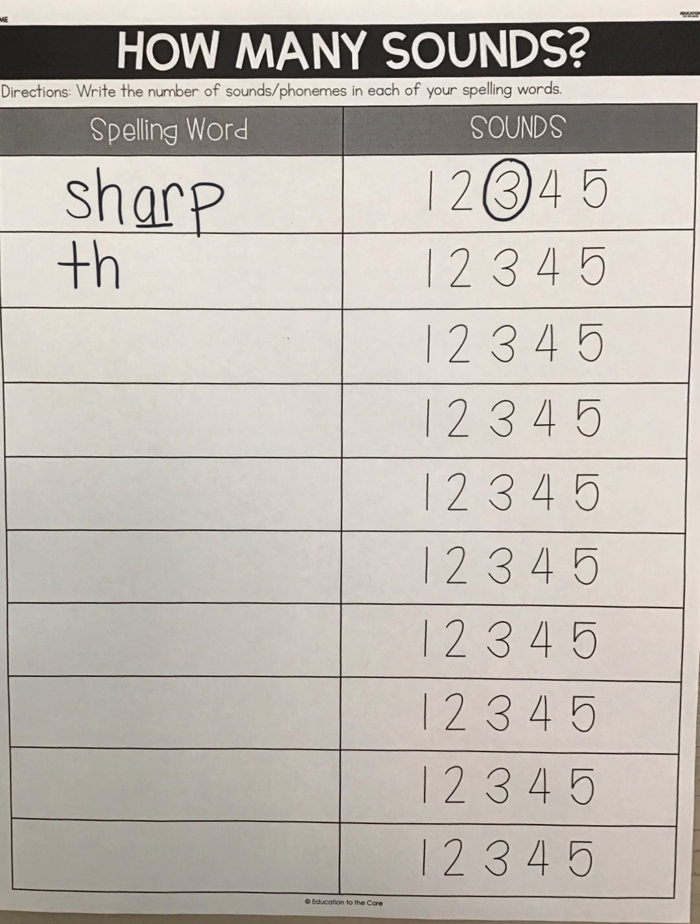Then we have IR says thirst. Please underline the R controlled vowel. And how many sounds did you hear? That's right, 4 sounds. Thirst.